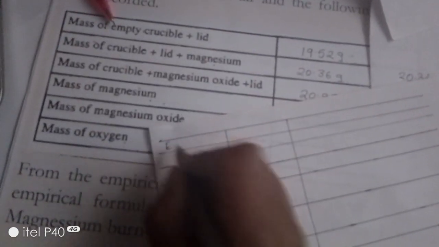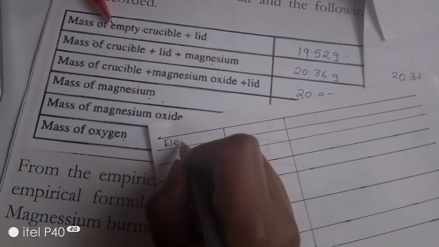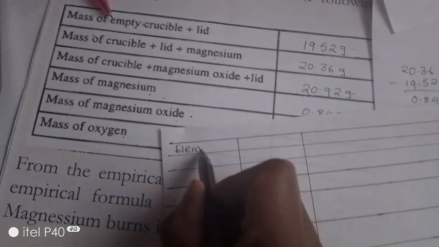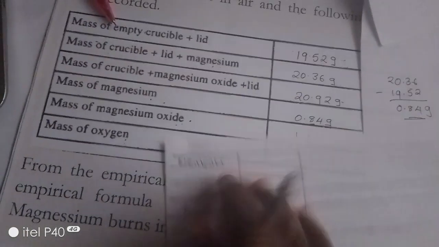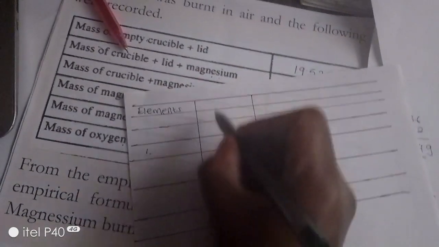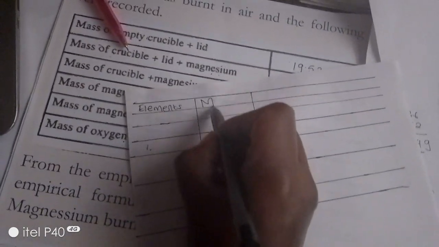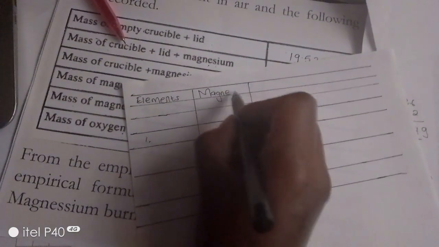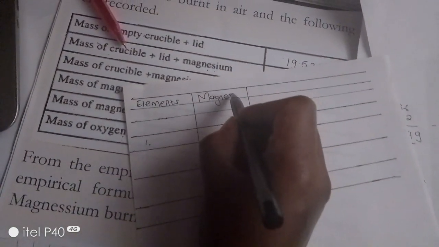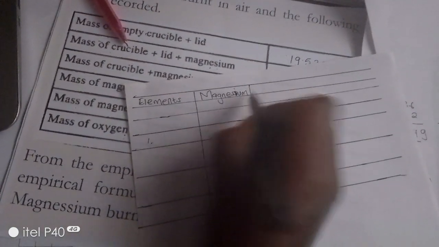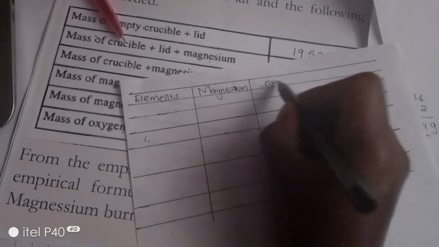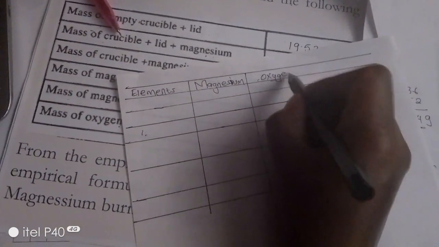So what we start with is by writing the elements. We show the elements that we have. So the first row here, we are going to have the elements: magnesium and oxygen.